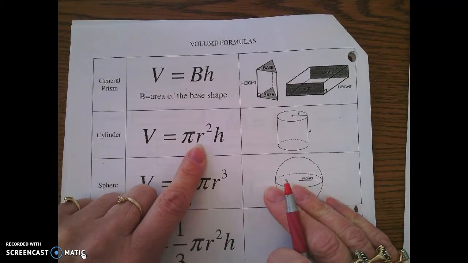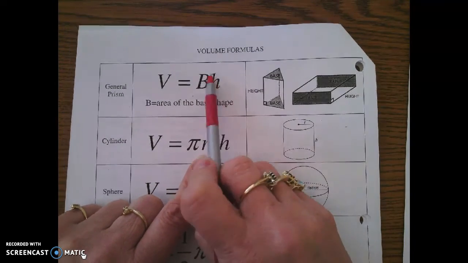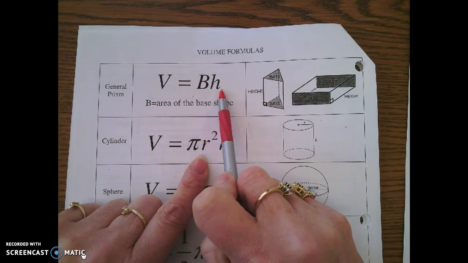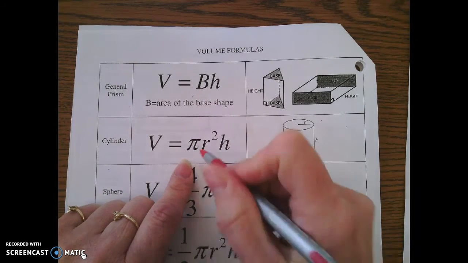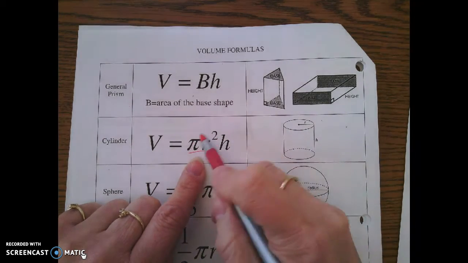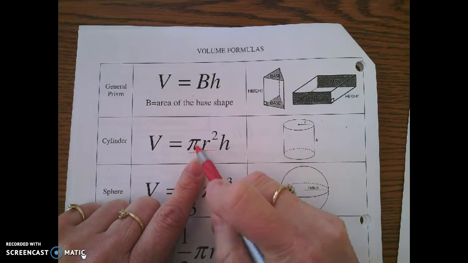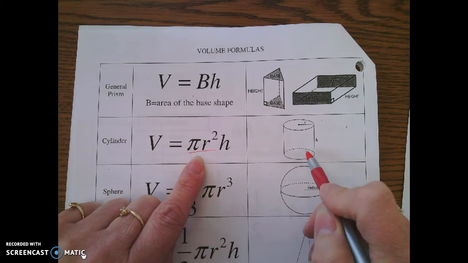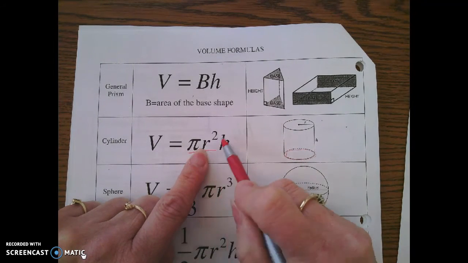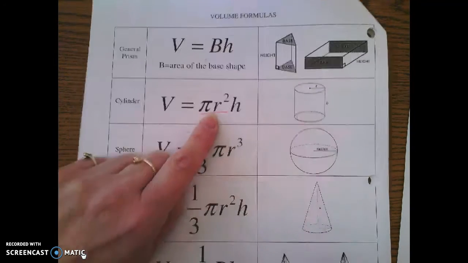All right, a cylinder. The volume formula is actually the same. They're all the same. They're all really area of the base times the height. But in the cylinder, we know that the base shape is a circle. So on the reference sheet, they filled in the area formula for a circle for us because the cylinder always has a base of a circle. So you find the area of one circle multiplied by the height.